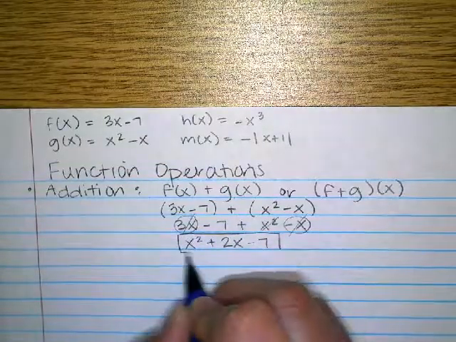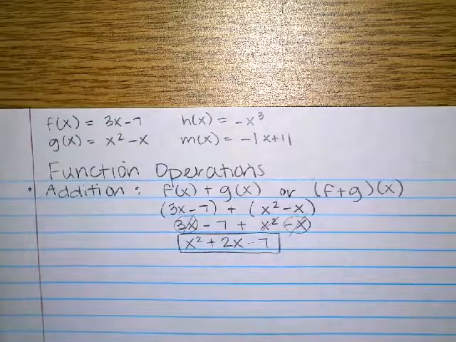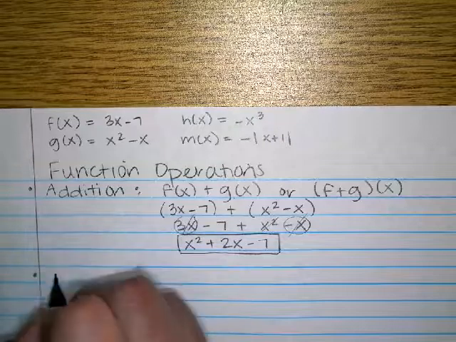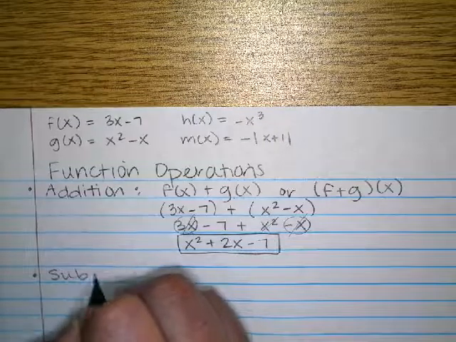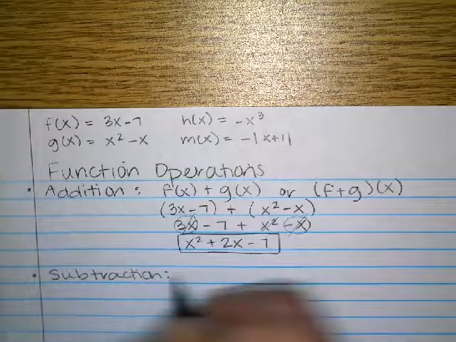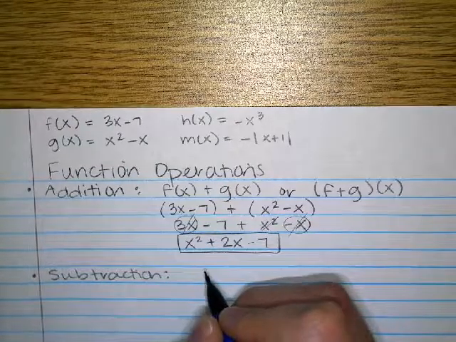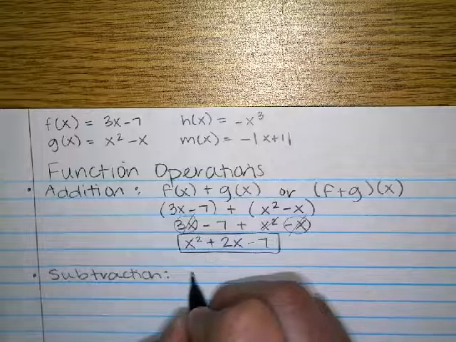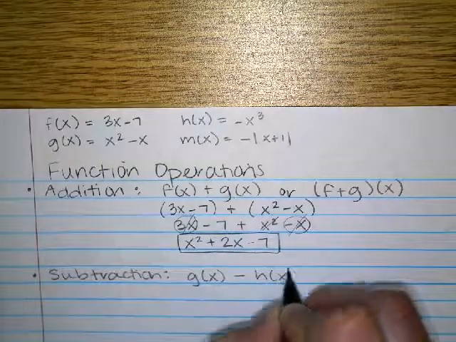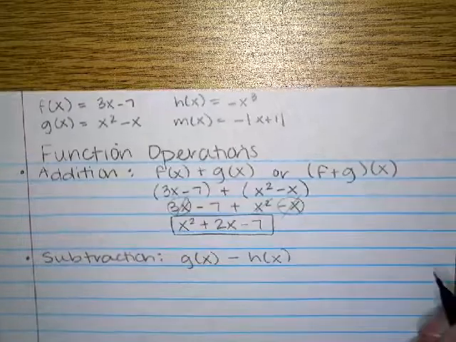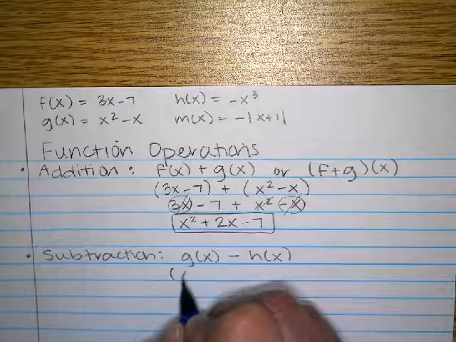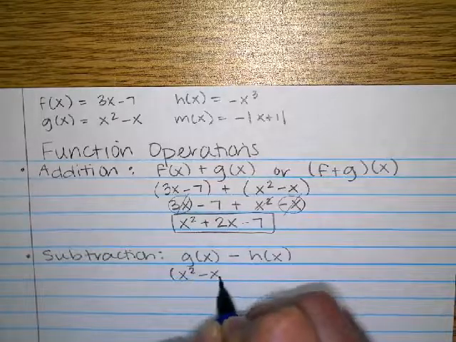Okay, the next operation we're going to look at is subtraction. So here I'll do g of x minus h of x. And so g of x was x squared minus x, and then h of x was negative x to the third.